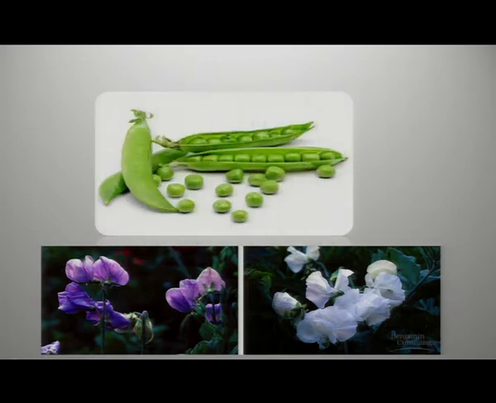Here you can see the pea flower, garden pea flower, purple as well as white. As I mentioned earlier, these two are the contrasting characters for the color of the flower. The single trait, color of the flower, with two different extreme expressions, one purple and the other white. And here you can see the round shaped seeds.